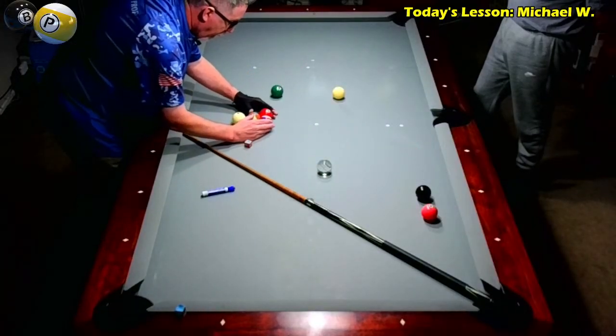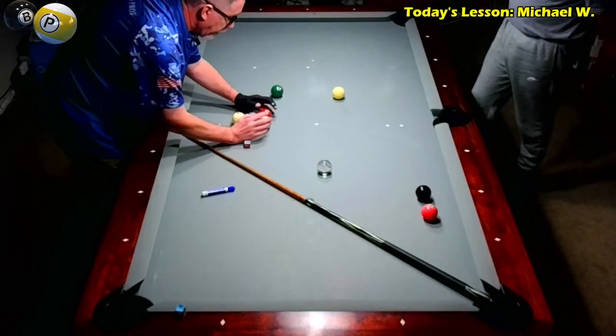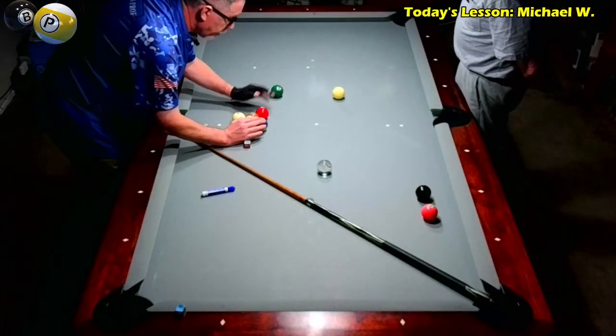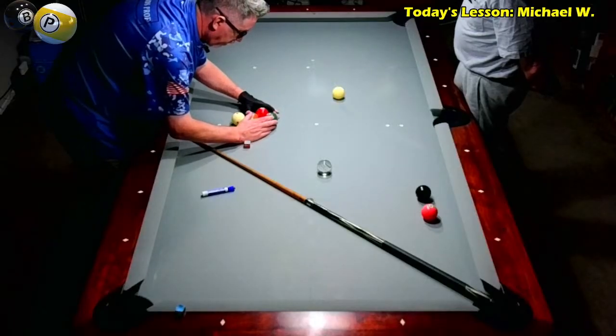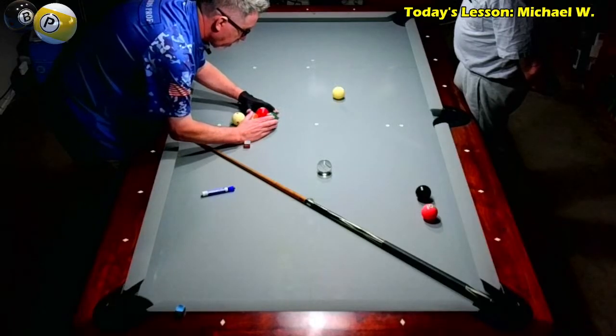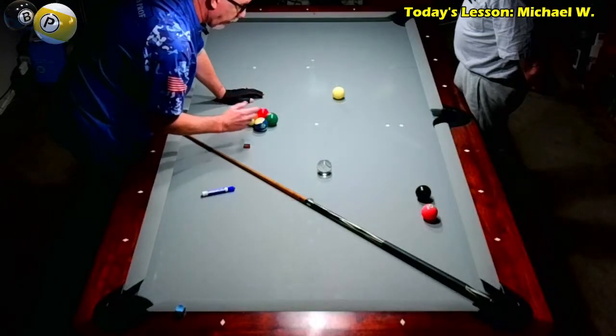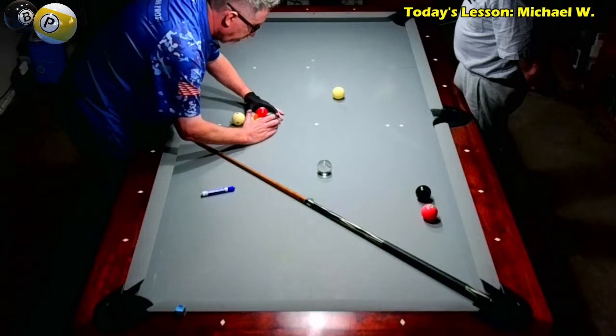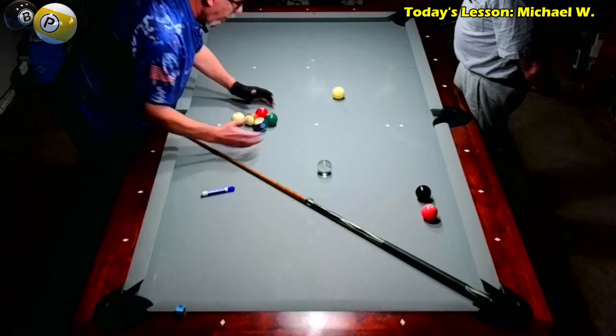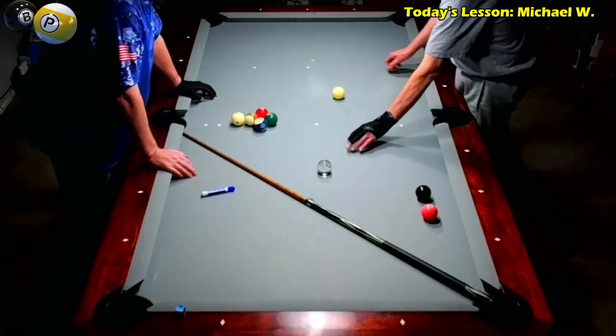So instead of 30 degrees, we're going to widen that angle a little bit. Make this into an exact square. So you've got a 45-degree angle. This is a 45-degree angle. What's great is you can picture that with a piece of chalk in the middle.